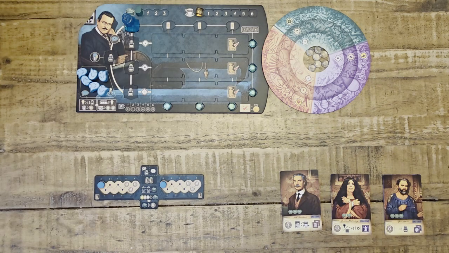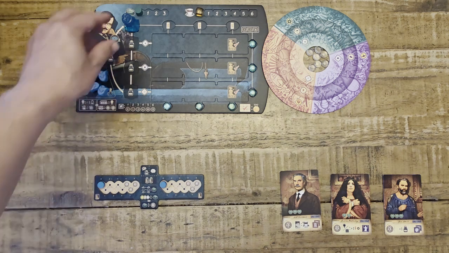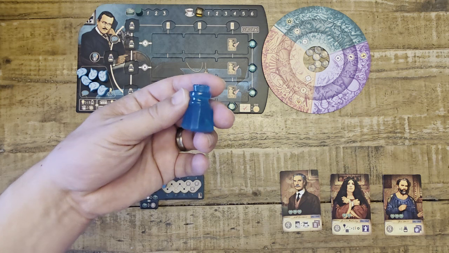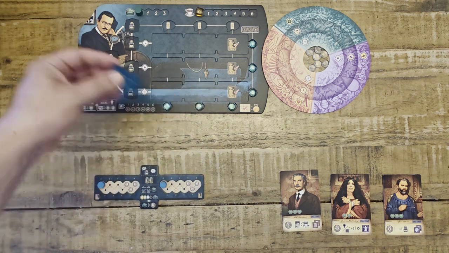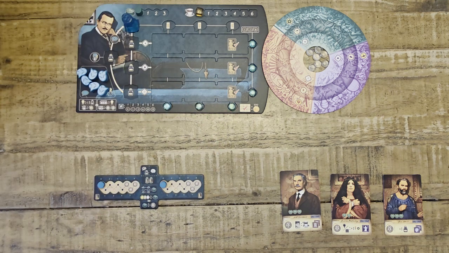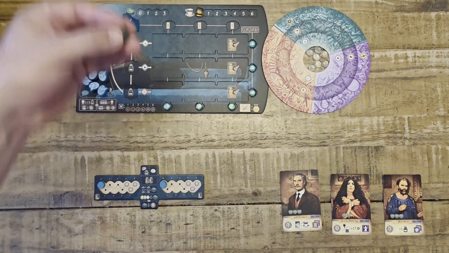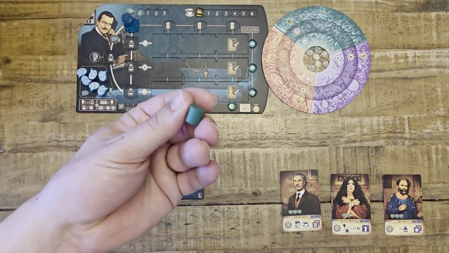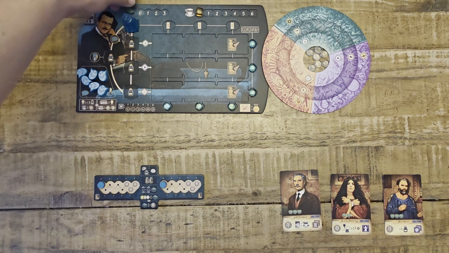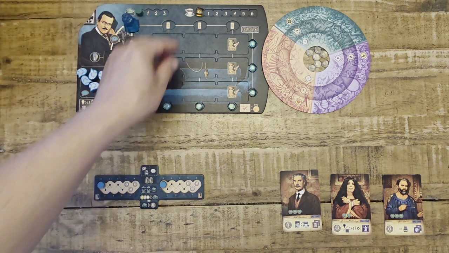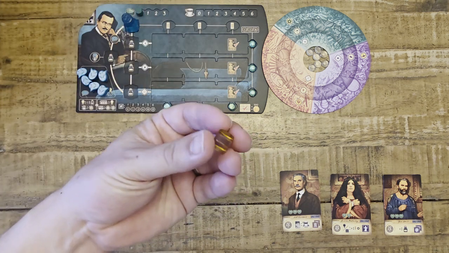A few of those we already went over in the main board setup, such as the scoring tile. But the other ones you're going to end up having are your ink pot here. So that's going to start in this top location there. You're going to have a heart-shaped box tracker, which is just a green token for everybody. It starts on 0. You're going to have a coffee tracker.